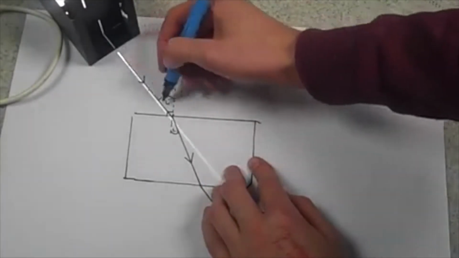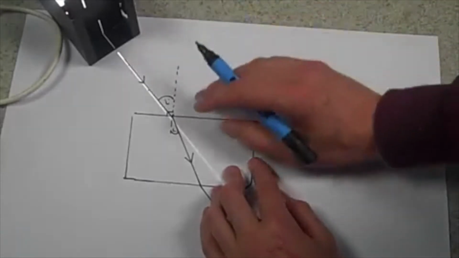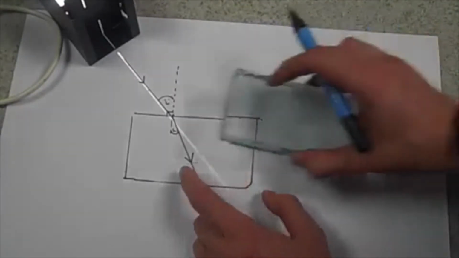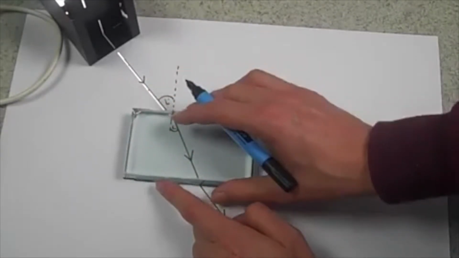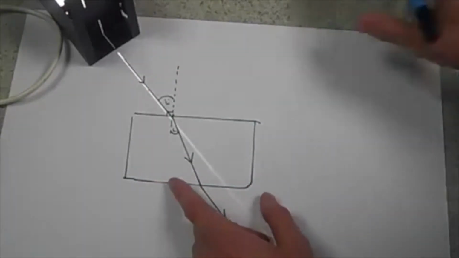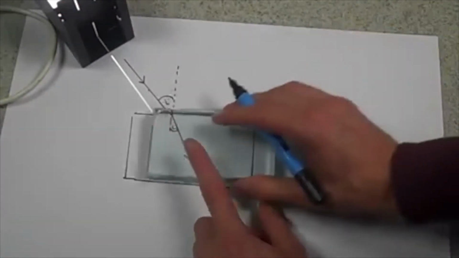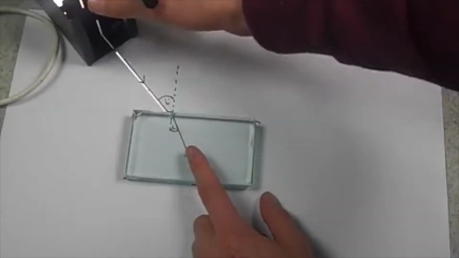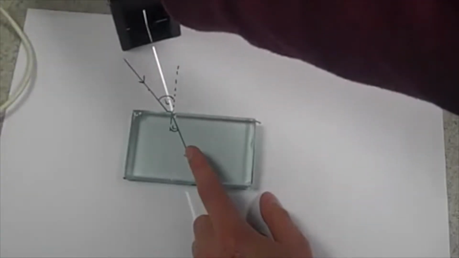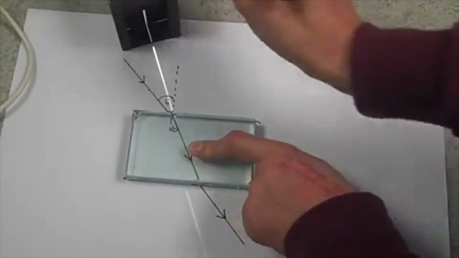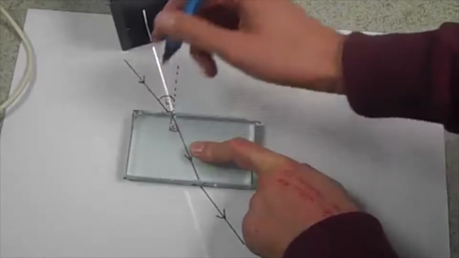You'll need to do that about 3 times to make sure you've got enough results so that you can be sure that your refractive index is consistent. Okay, so you want to shine it in maybe at 3 different angles, maybe one like that, maybe one like that, and maybe one like that, always following the path of the incoming ray and the outgoing ray.